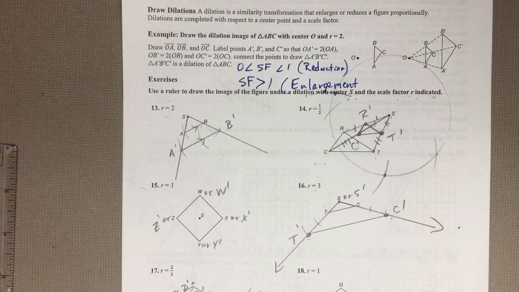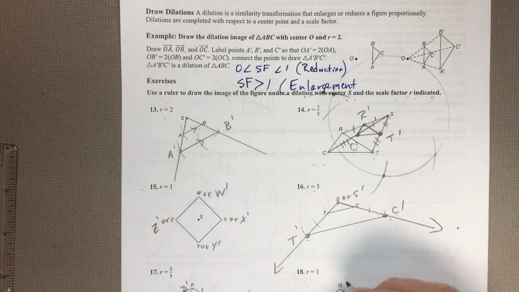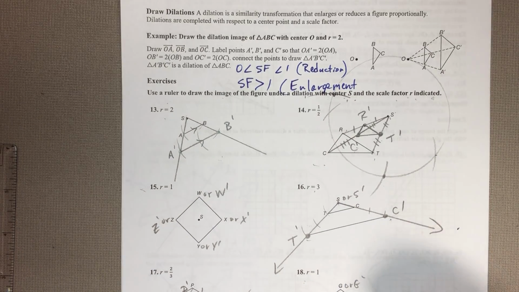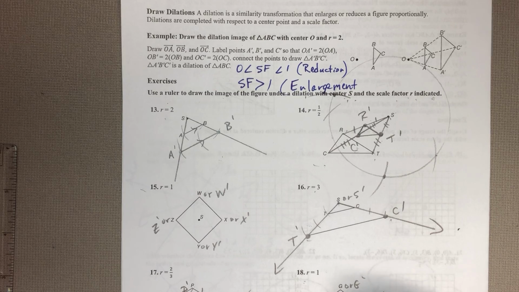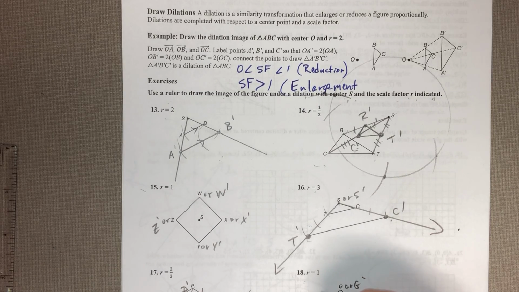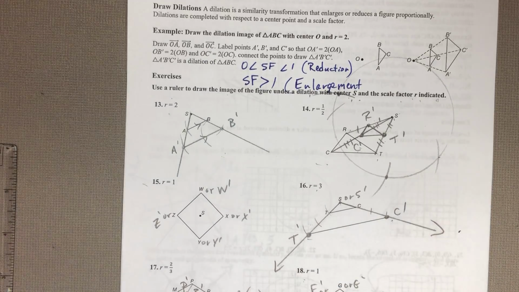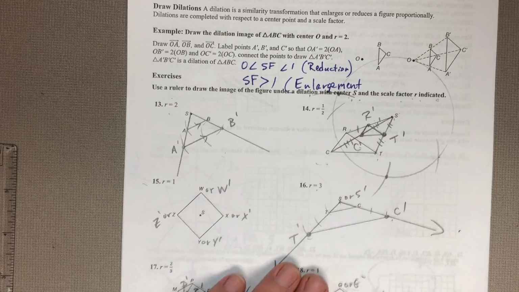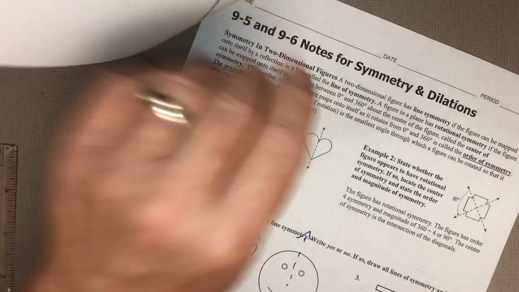Now this next one is the same thing as the first one, where anytime you do a scale factor of 1, it's the same figure. So G or G prime, H or H prime, J or J prime, K or K prime, F or F prime, and they all map back onto themselves. All right, let's turn the page.